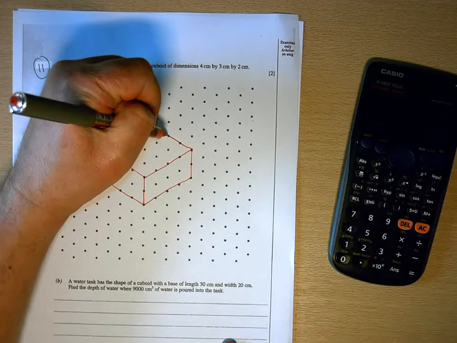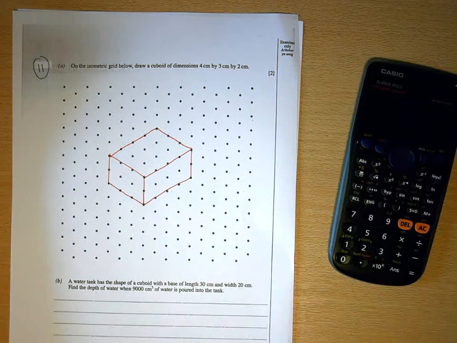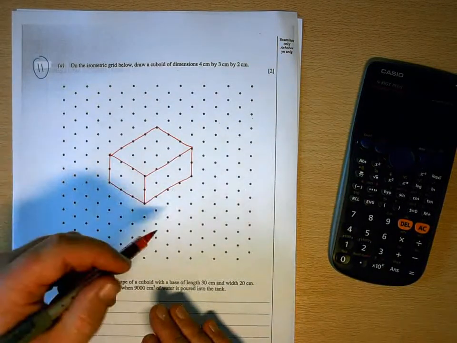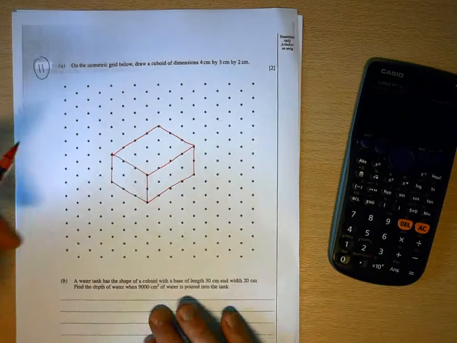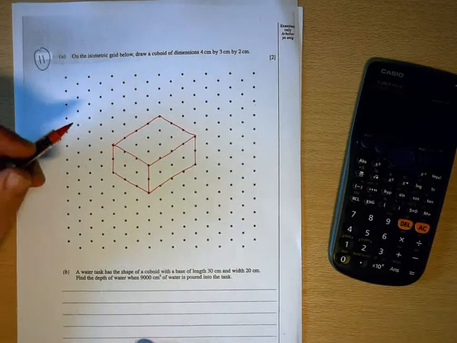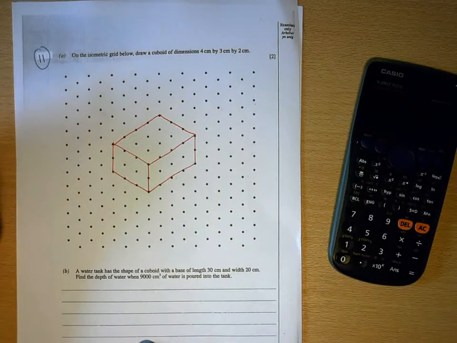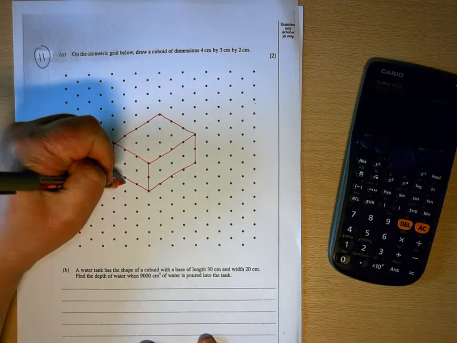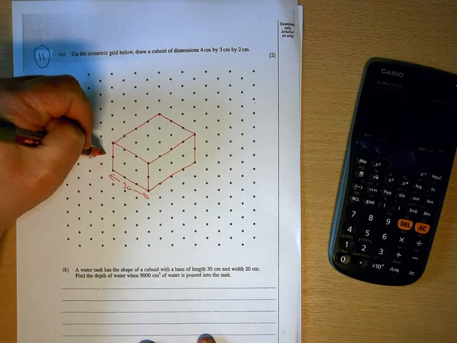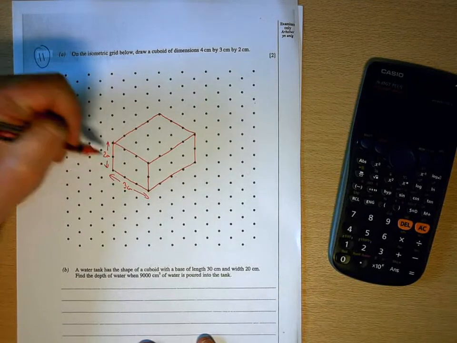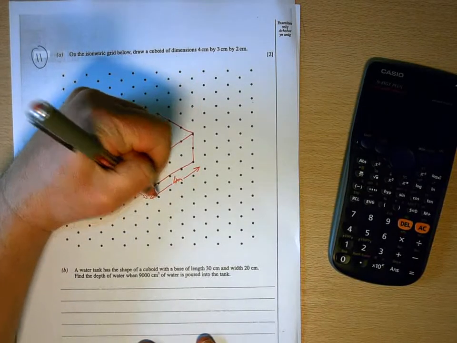From a different starting point, you could have had that standing up, you could have had the 4 centimeters going that way and the 3 that way. It really doesn't matter. The key thing is that you're aware that the distance between each dot there is 1 centimeter. So I have 3 centimeters there, I have 2 centimeters there, and I've got my 4 centimeters like that.